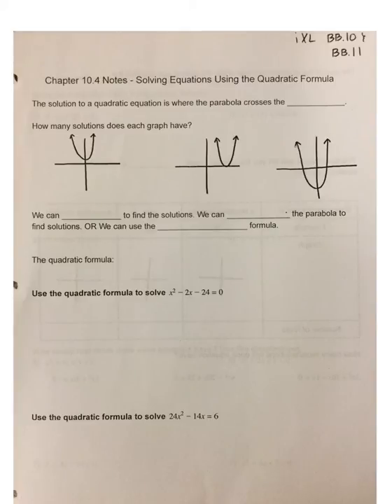So, the solution to a quadratic equation is where the parabola crosses the x-axis. How many solutions does each graph have? Well, this one never crosses that line, so it has no solutions. This one, the vertex crosses in that one place, so it has one solution. And this one crosses in two places, so it has two solutions. And those are our roots.